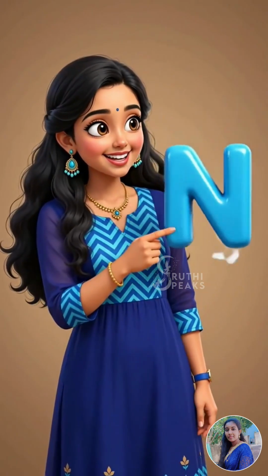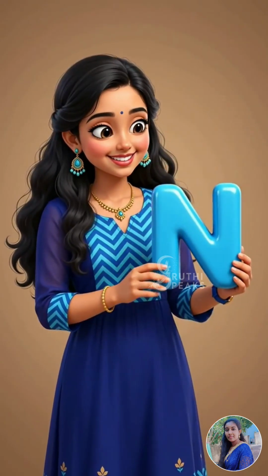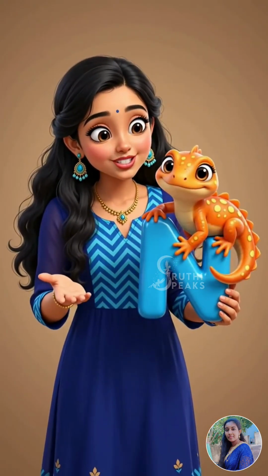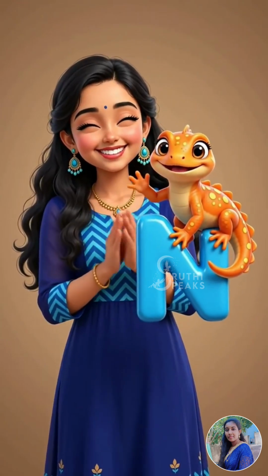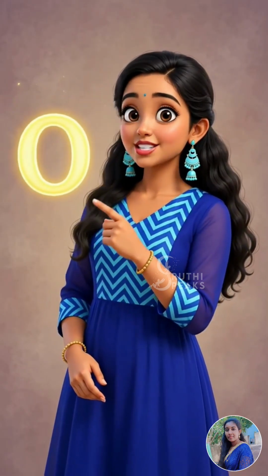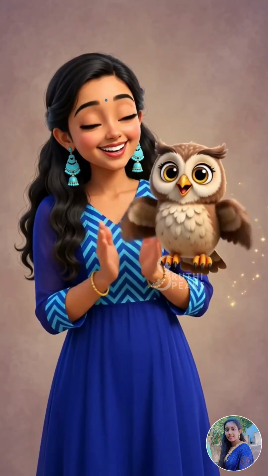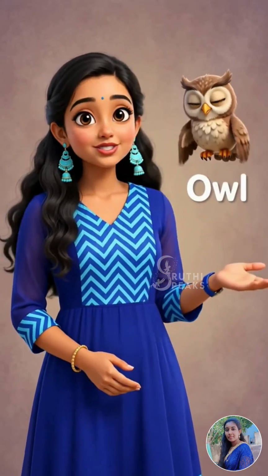Hello! Let's learn the letter N. N. N is for newt. Welcome to our fun alphabet class. The letter O is for owl. Owls can see in the dark.